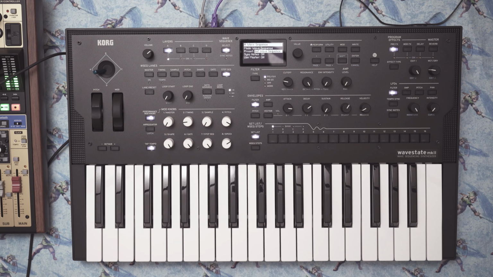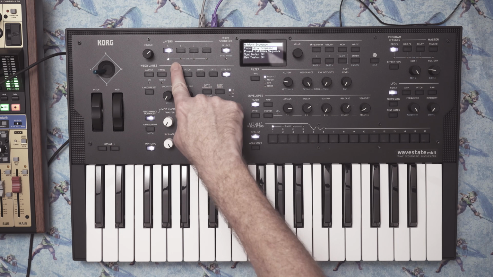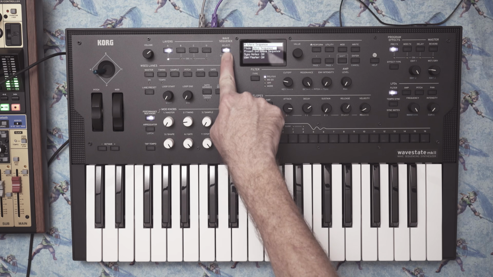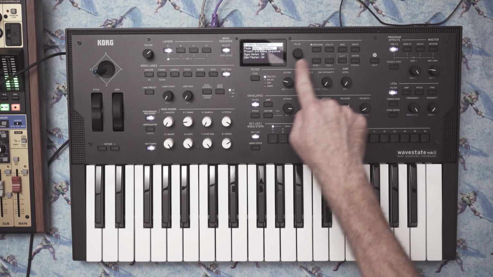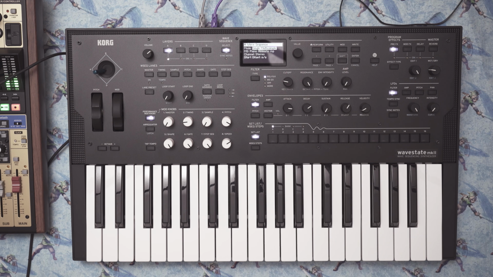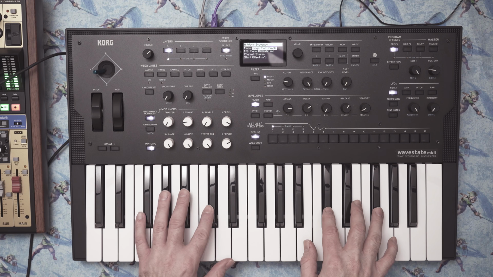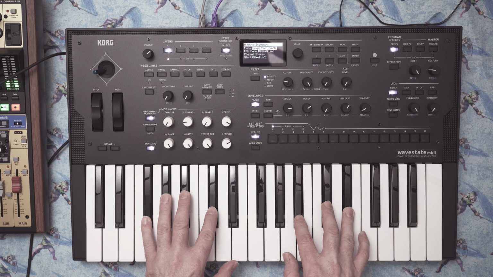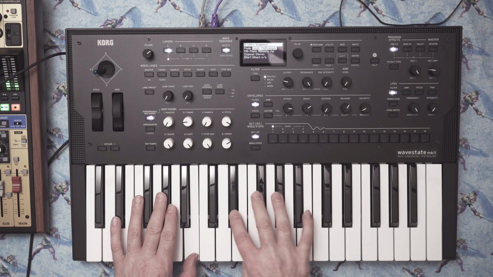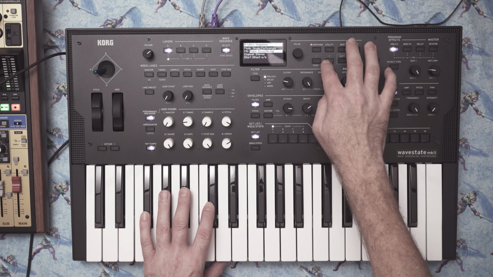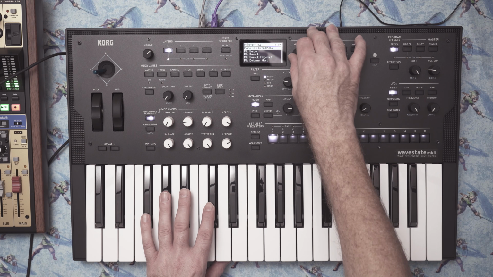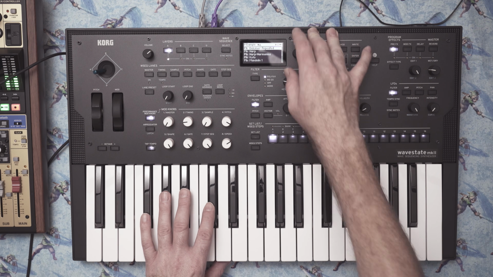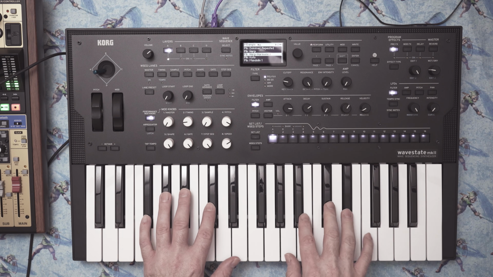And we're going to use different layers to do this. For layer 1, we want to be on layer A and click the select button, and go up to mode, and we're going to use single multi-sample. By default, the first single multi-sample it always chooses is the piano. We want to go down and choose the harp harmonics.